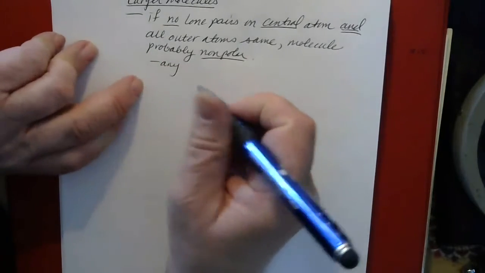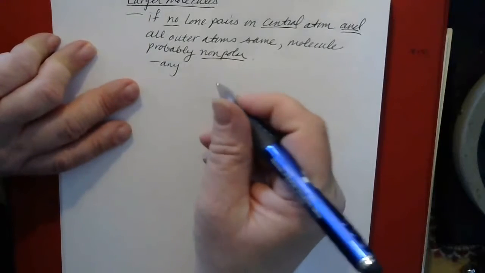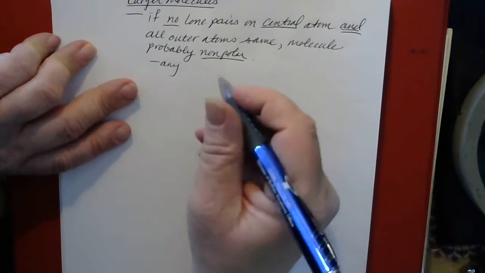This is because essentially any polarity in the bonds will likely cancel out due to symmetry.